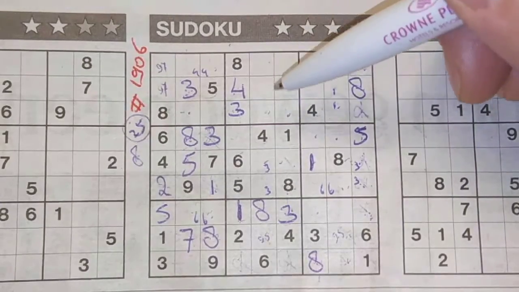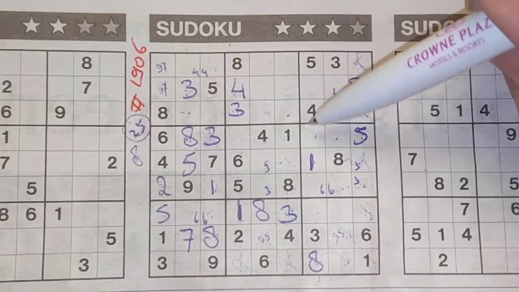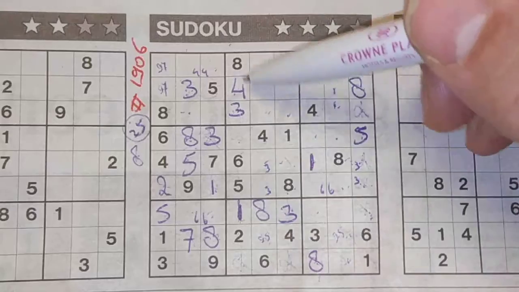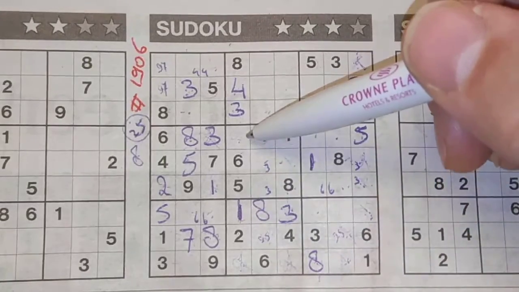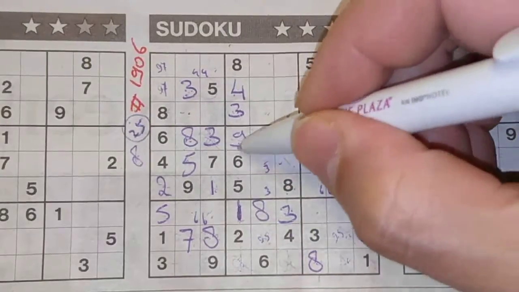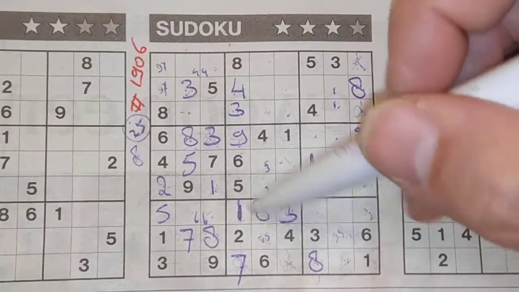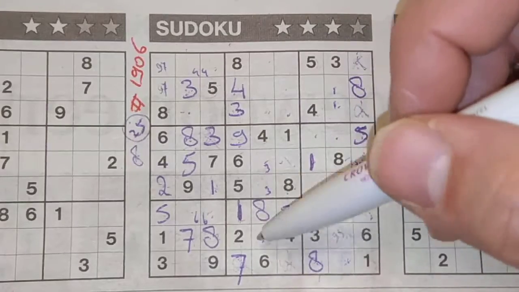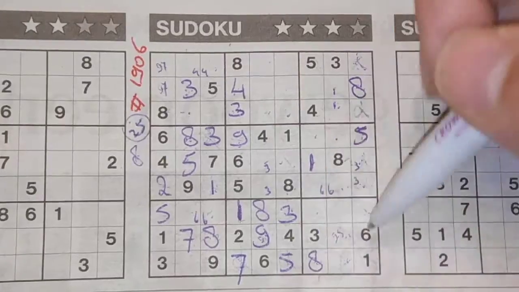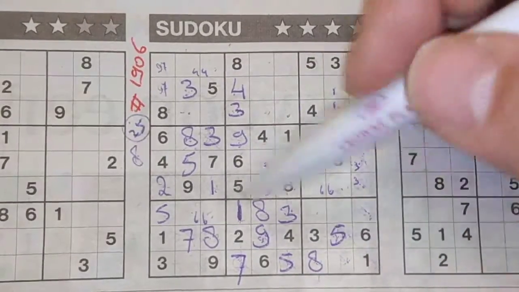How about those two numbers in this column? The missing numbers here are the 7 and the 9. We see here 9, no 9 there. 9 should be here and 7 goes there. 2 numbers left in this big square, the 9 and the 5. We have a 9 here, no 9 there. 9 should be here and a 5 goes there. 1 number left in this row for the number 5.